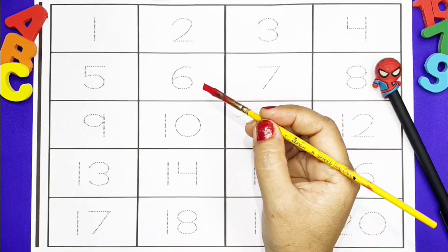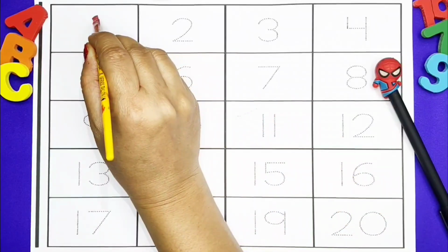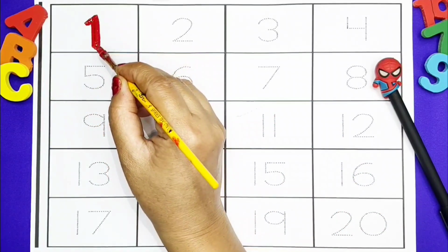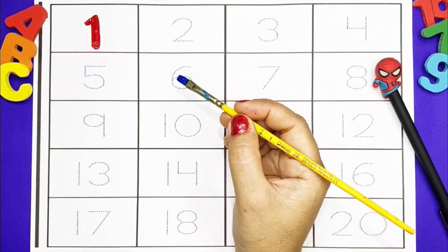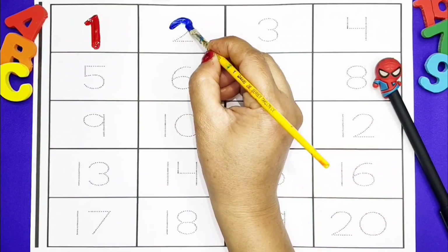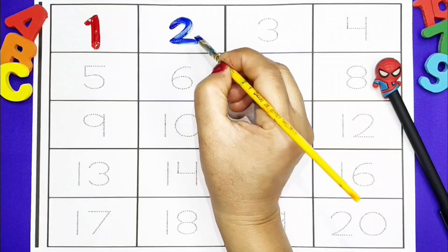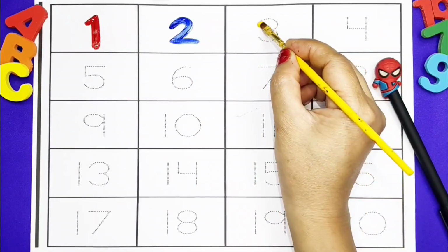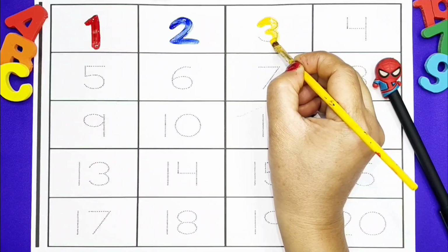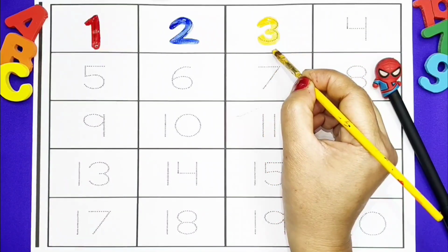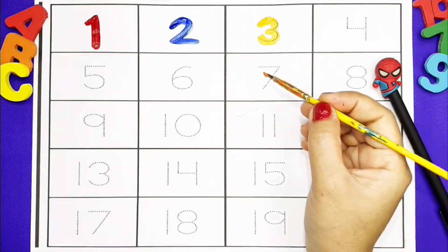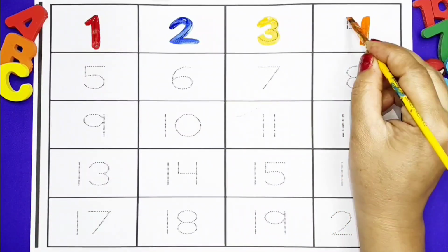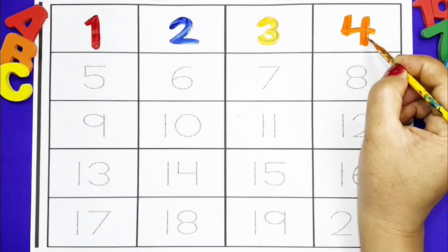Red color. 1. Blue color. 2. Yellow color. 3. Orange color. 4.